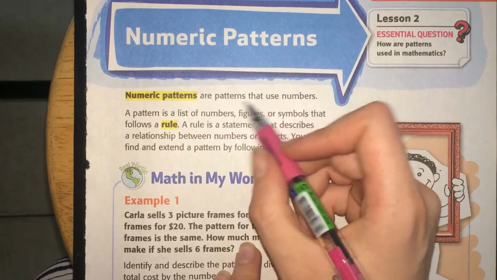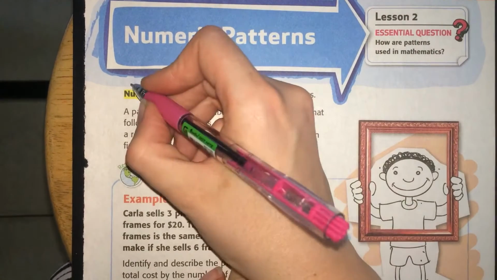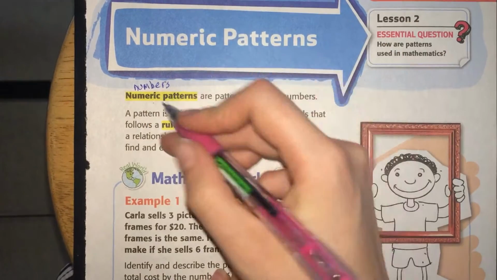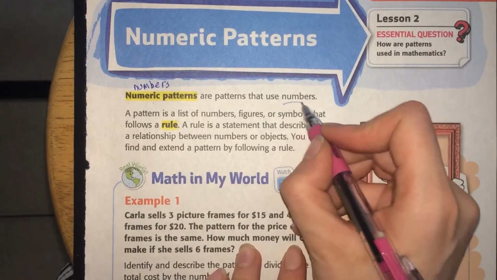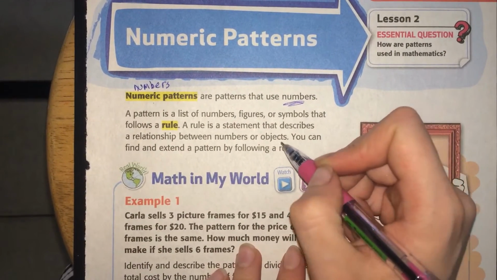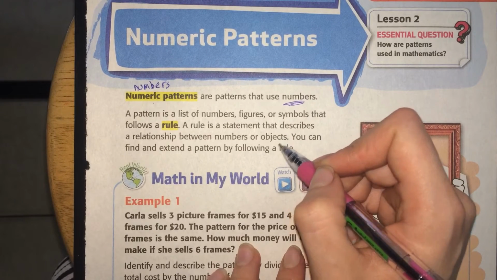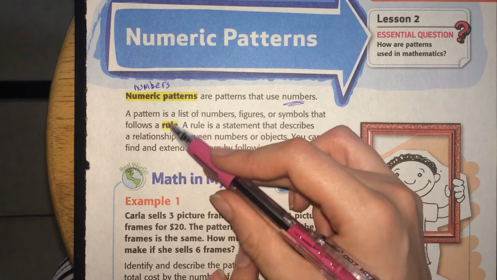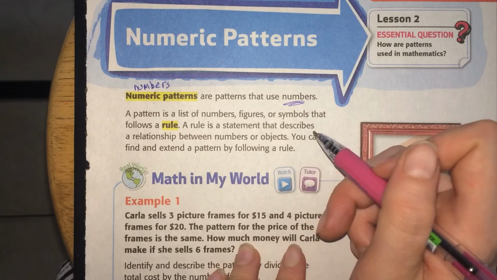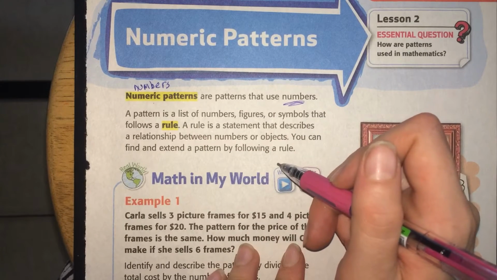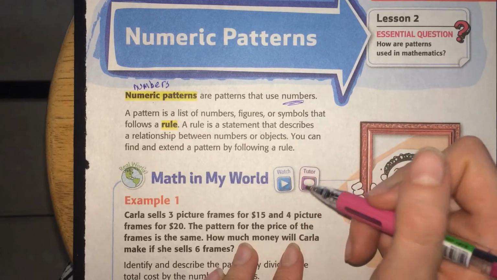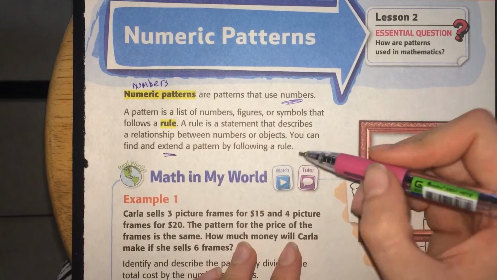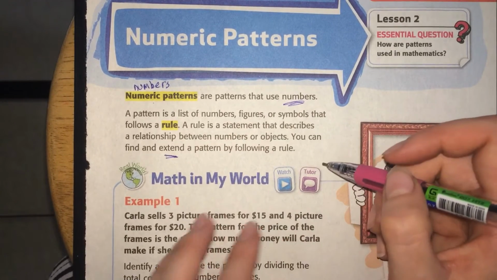Numeric patterns. Remember, numeric means number. Okay, so this is patterns with numbers. Numeric patterns are patterns that use numbers. A pattern is a list of numbers, figures, or symbols that follow a rule. A rule is a statement that describes a relationship between numbers or objects. You can find and extend, make bigger, a pattern by following the rule.